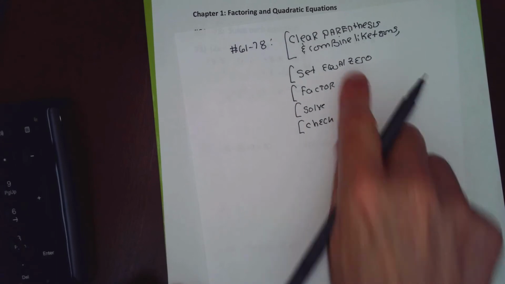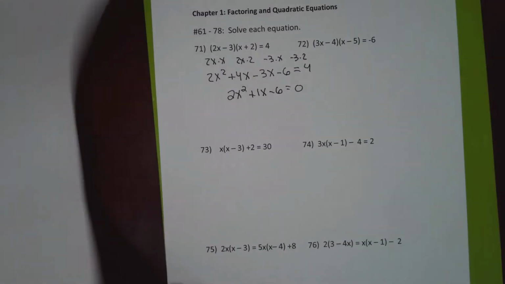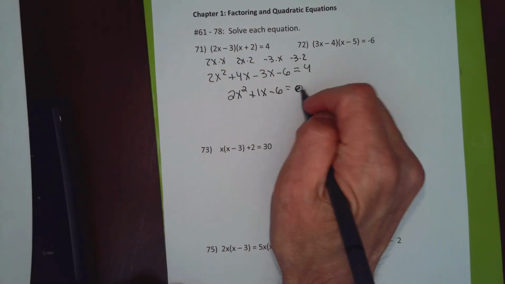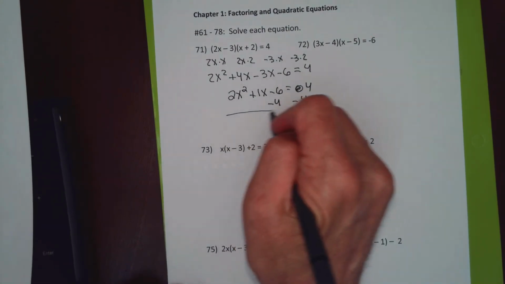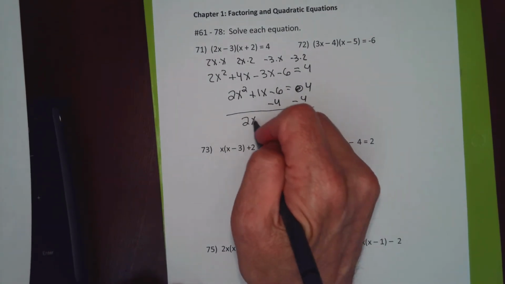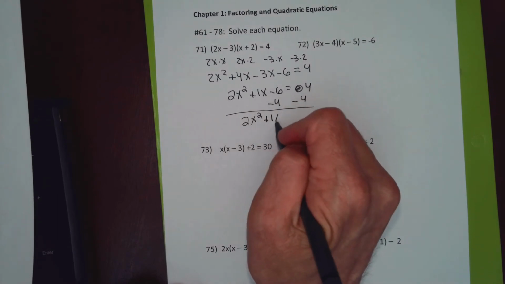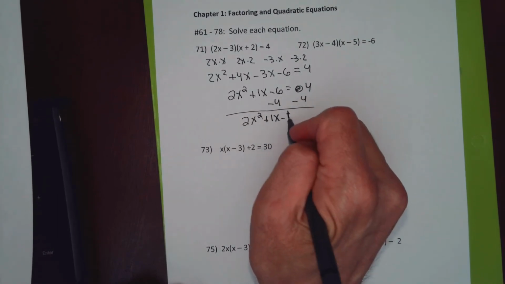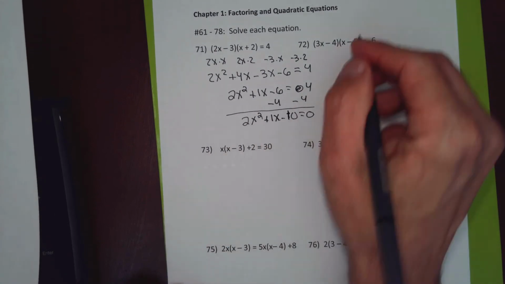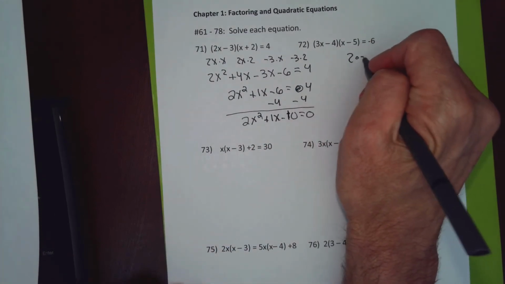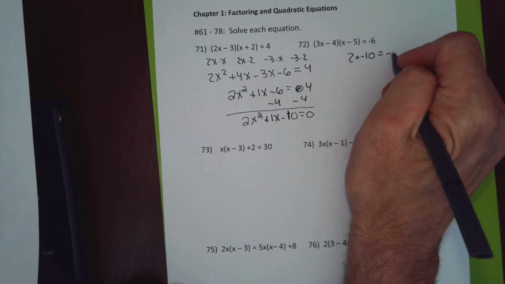Second step, set it equal to 0. To set it equal to 0, this is a 4 on this side. I'm going to minus 4 from both sides and get 2x squared plus 1x minus 10 equals 0. Now I need to group factor this. So I'm going to multiply the 2 and the minus 10 and get minus 20.